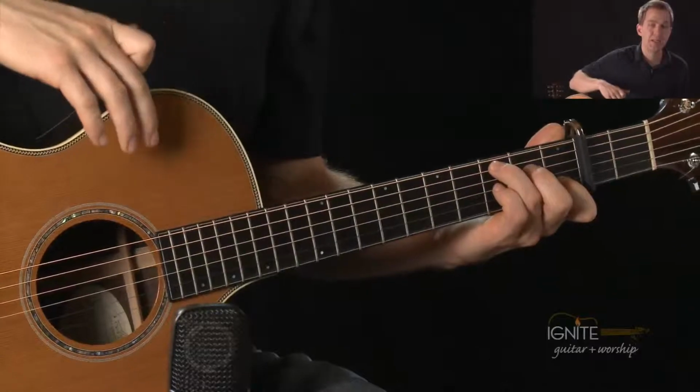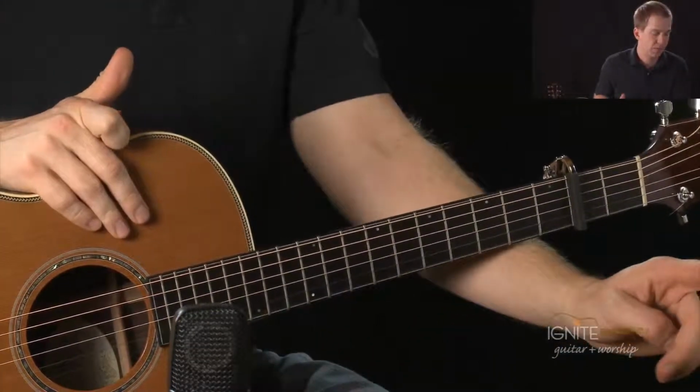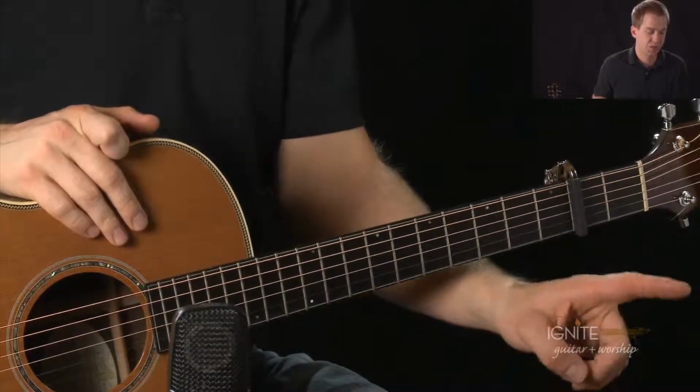So now we can play in the same key, playing in different positions, and we can do that, if you look on the next page, in the key of D with all of the positions that they have written there.